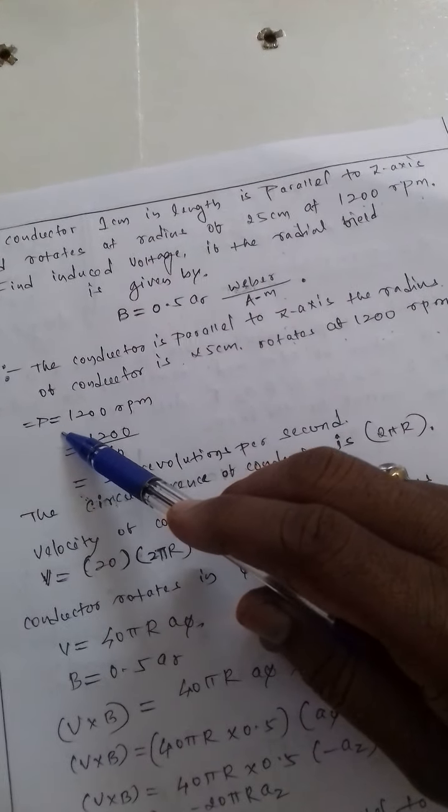E is equal to minus 20 pi r bracket of z from 0 to 0.01. E is equal to minus 20 pi into 25 into 10 raised to minus 2 into 0.01, which is minus 0.157 volts. So that length L is equal to 1 centimeter, which is 0.01 meter. E is along the z axis.